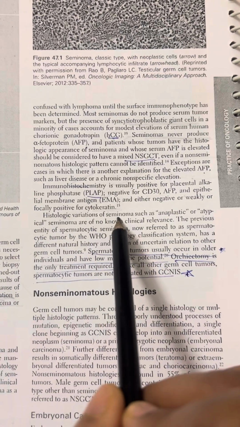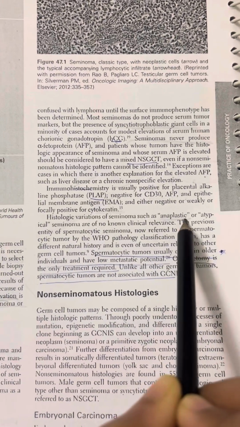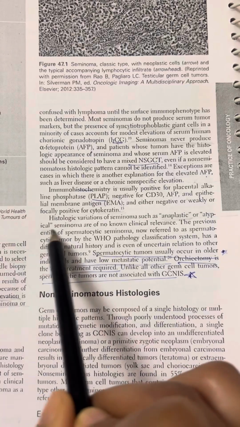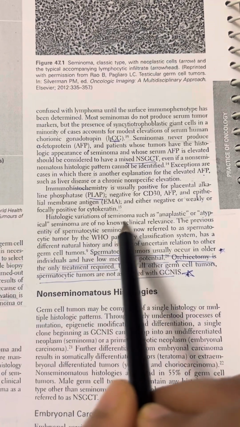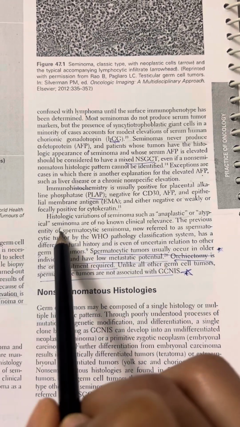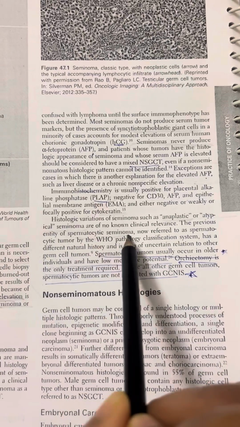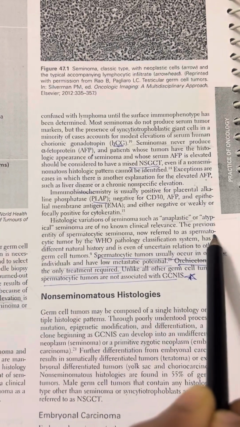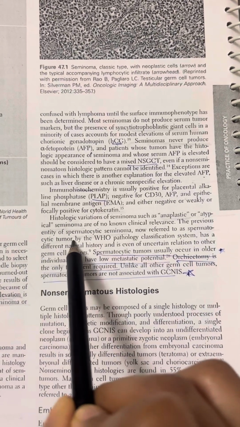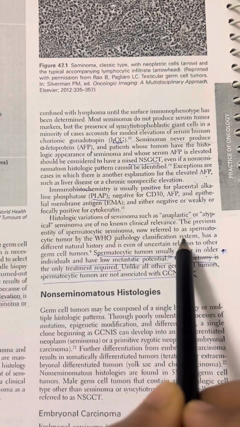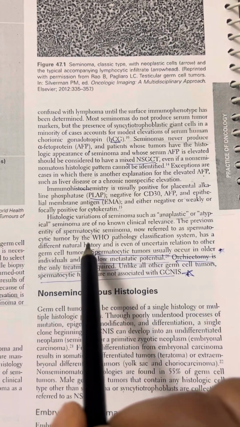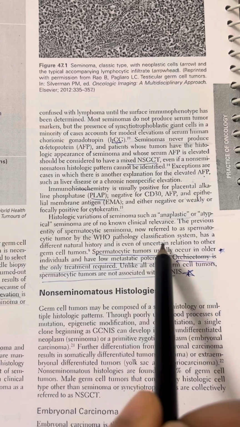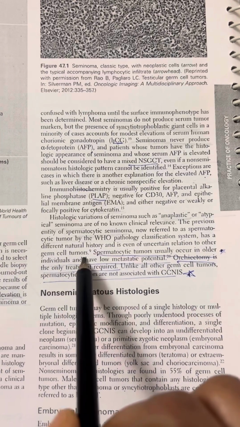Histological variations of seminoma, such as anaplastic or atypical seminoma, are of no known clinical relevance. The previous entity of spermatocytic seminoma, which is now referred to as spermatocytic tumor by the WHO pathological classification system, has a different natural history and is of uncertain relation to the germ cell tumor.